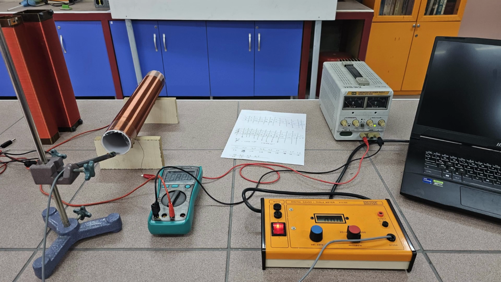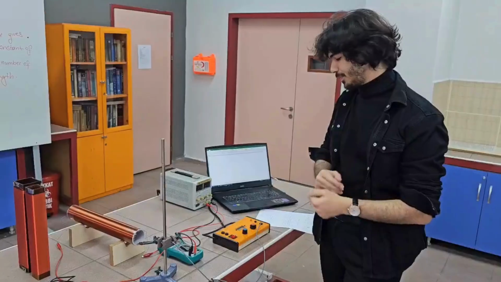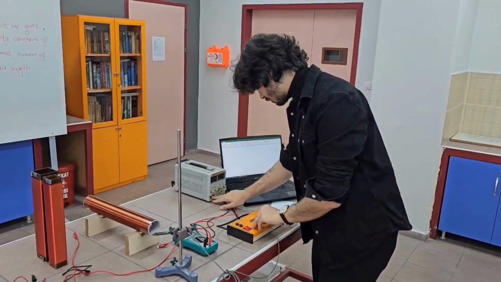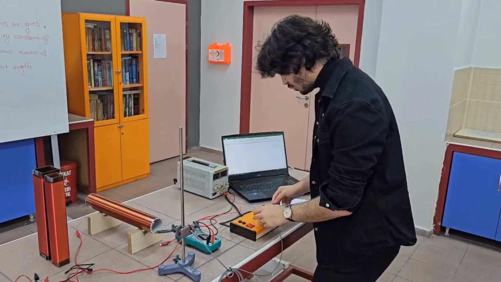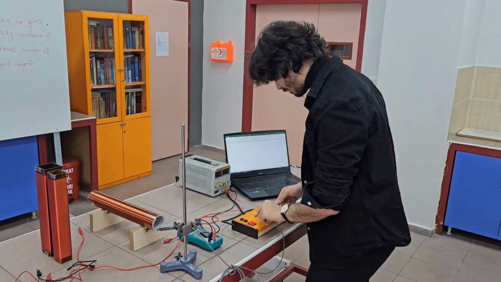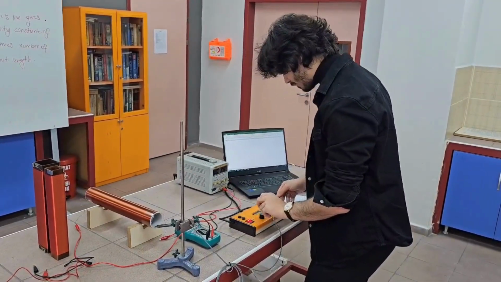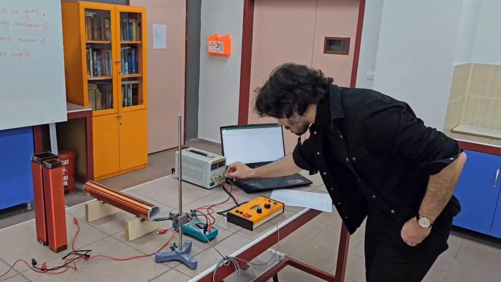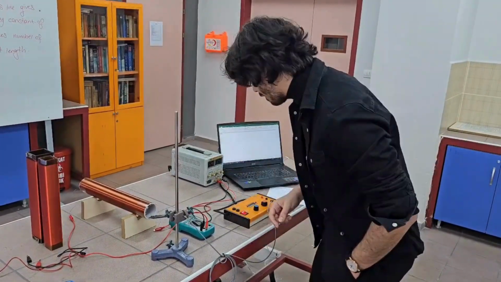And here is the setup that I used for the second part of the experiment. We constructed the solenoid by wrapping a thin copper wire around a PVC pipe, ensuring that the length of the pipe was much greater than its diameter. We positioned a Hall probe near one end of the solenoid to take measurements and kept it securely in place.